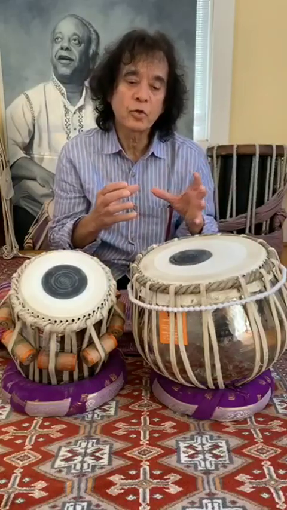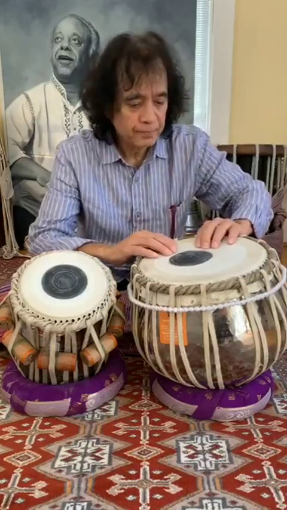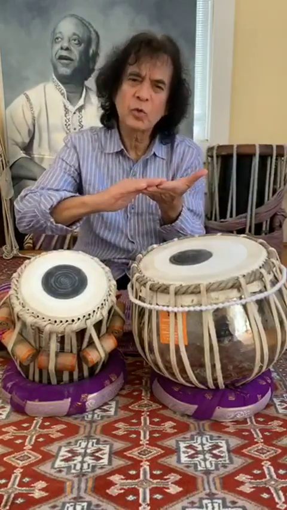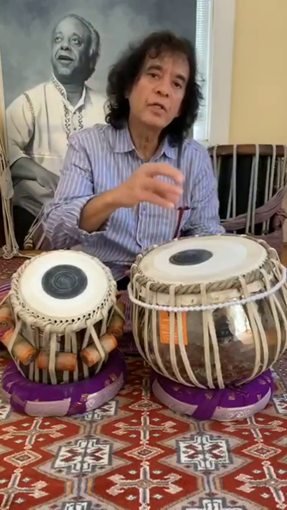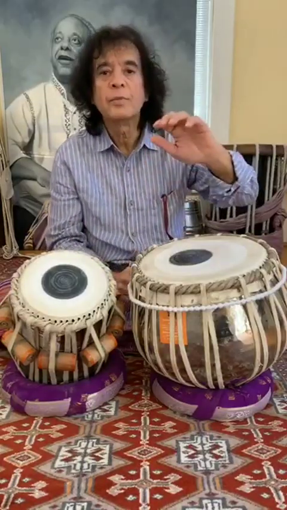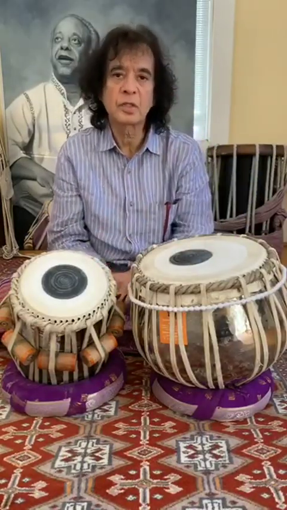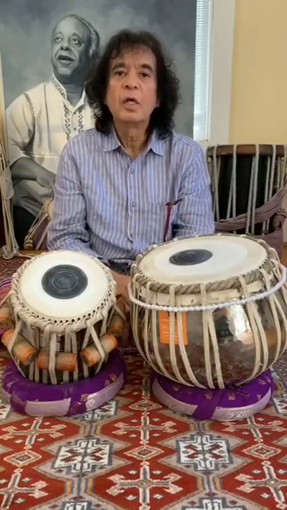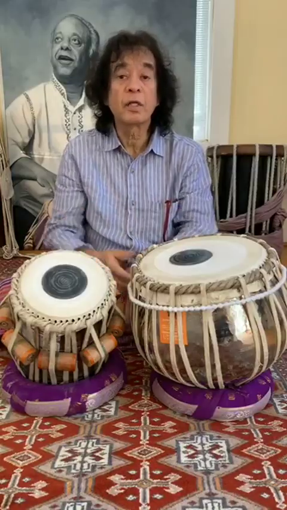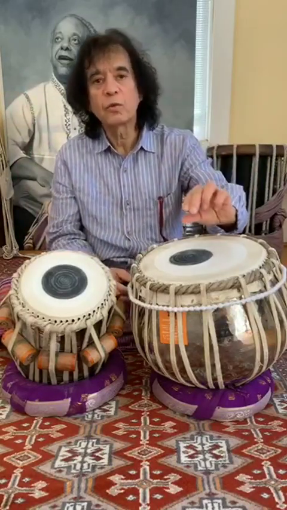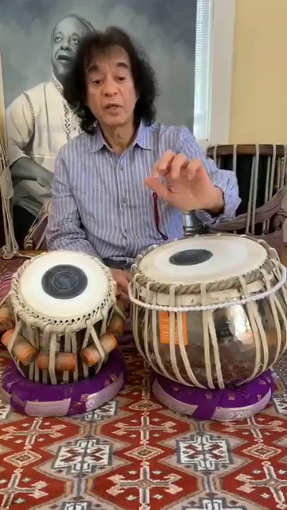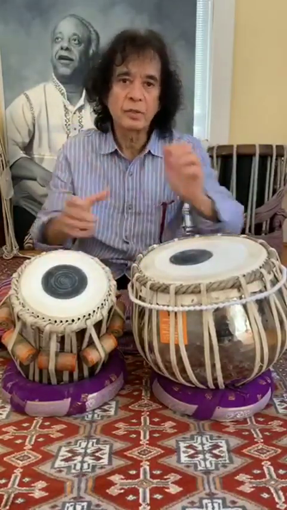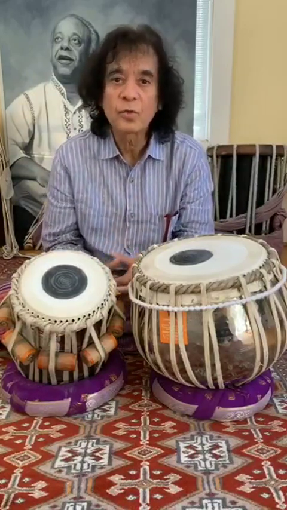So I like to have a tabla which has the give on the skin, the siyahi, just so that there's not too heavy, thick siyahi that does not allow me to be able to press the skin so much. In the old days, the maestros used to say, "Mota siyahi lagana," because it was considered, you know, what an amazing thing that with that kind of a mota siyahi or mota atta, the tabla player could still press the bayan. I mean, that was like, kya baat hai. And they would wear iron bracelets to practice. I mean, that's the story that I've heard.